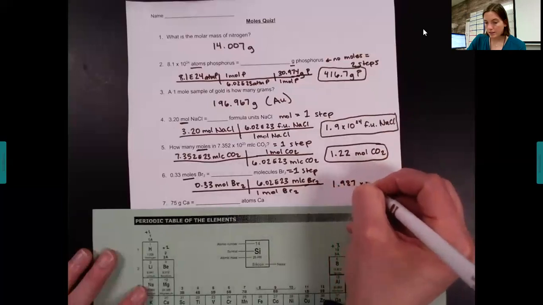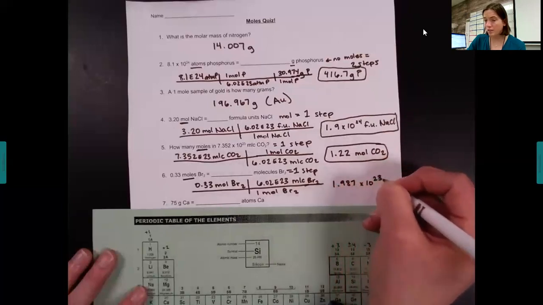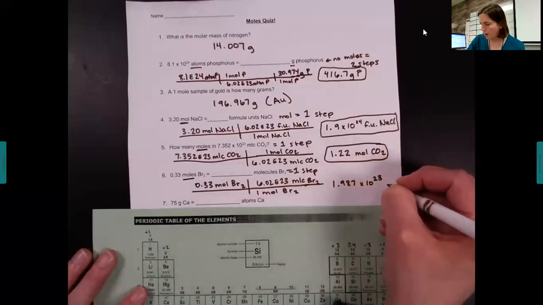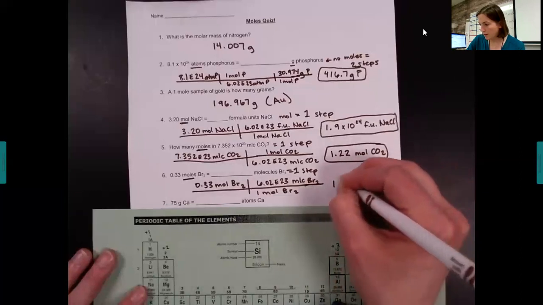Check your number all the way to the right. For this one, you're going to get 1.987 E23, but we're saying times 10 to the 23rd because we're people, right? Molecules of bromine.